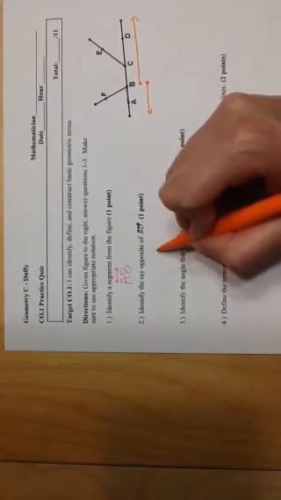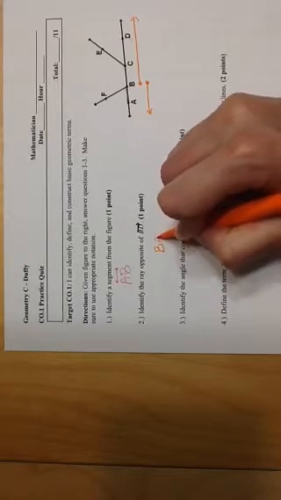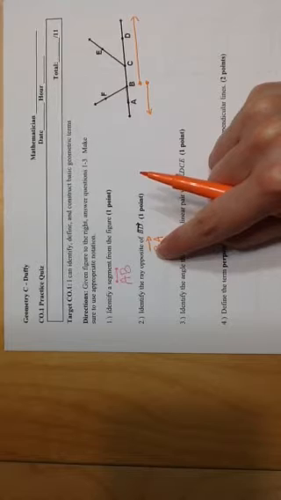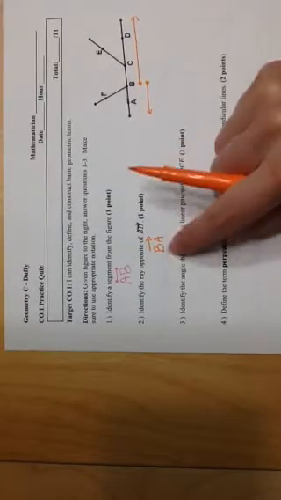So I'm going to label that opposite ray starting with B and this time going towards A. So I start with my endpoint and go towards the arrow, always in that order.